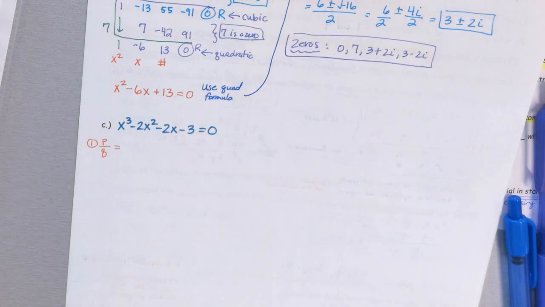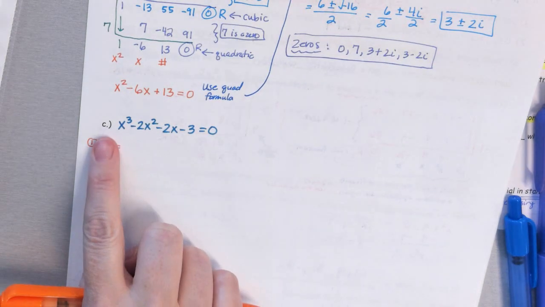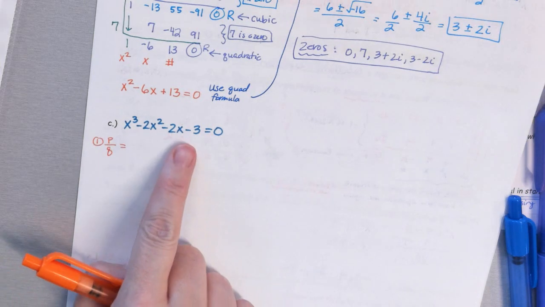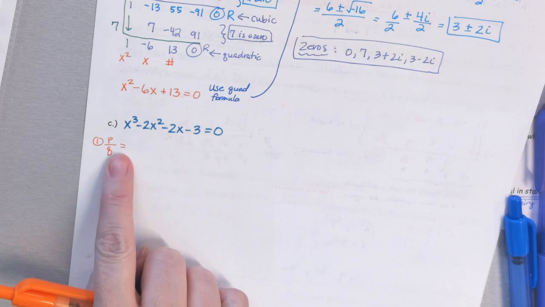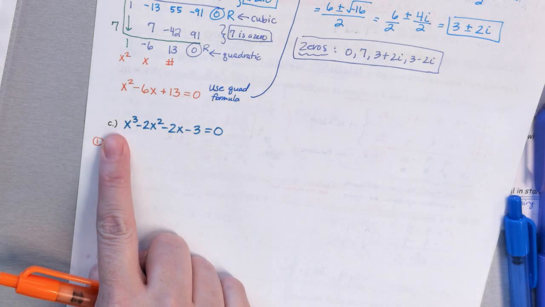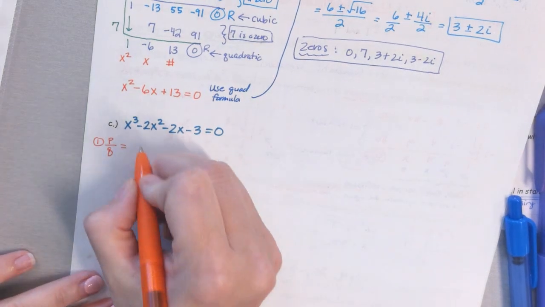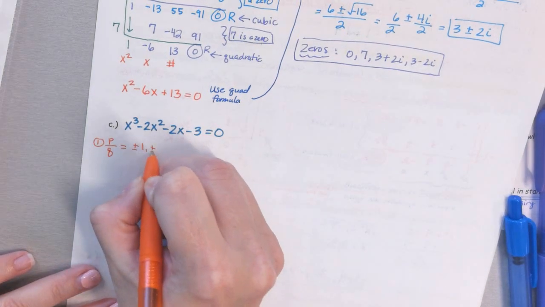And when you do the first step, the p over q, if you notice that the q is just a 1, if you divide anything by 1, you're just going to get itself. So if you want to just skip the division part, if it's 1, what are the factors of 3? Plus or minus 1, plus or minus 3.